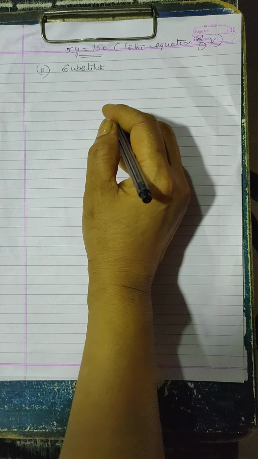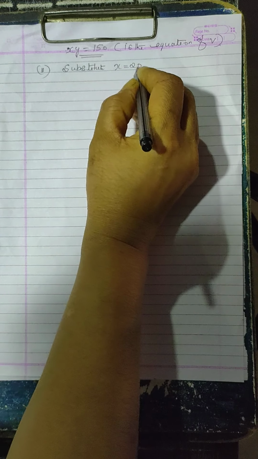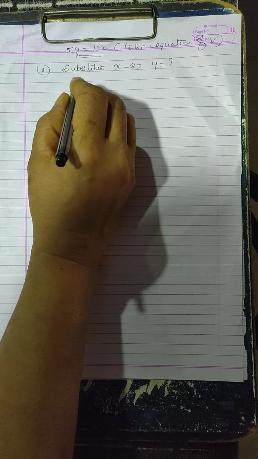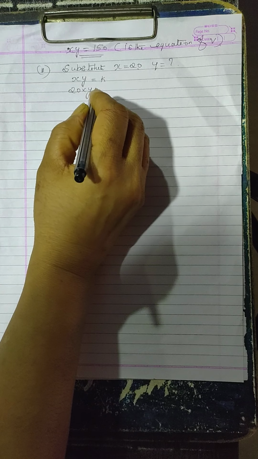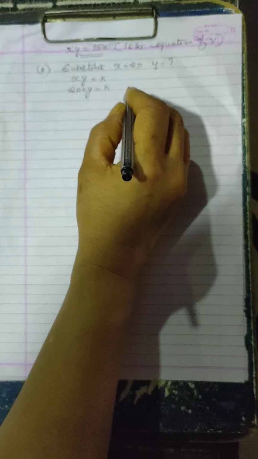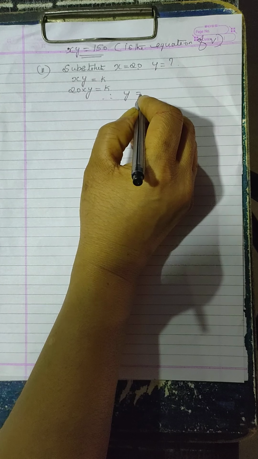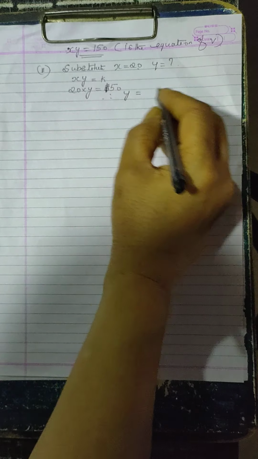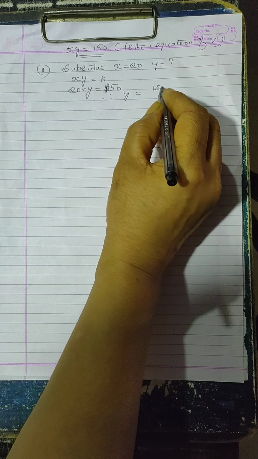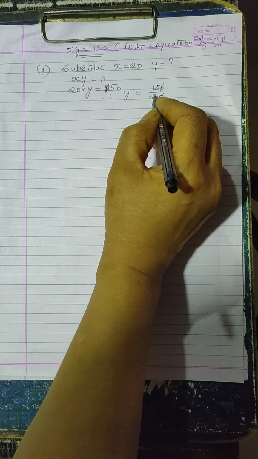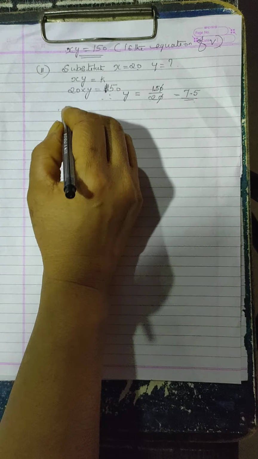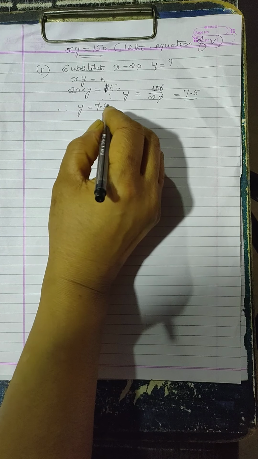Substitute x is equal to 20. Then what is the value of y? xy is equal to k. x is 20, 20 into y is equal to k. Therefore y is equal to k upon 20, and the value of k came as 150. Substitute. Therefore y is equal to 150 upon 20. Cutting the zero, 15 upon 2 is 7.5. Therefore the value of y is equal to 7.5.